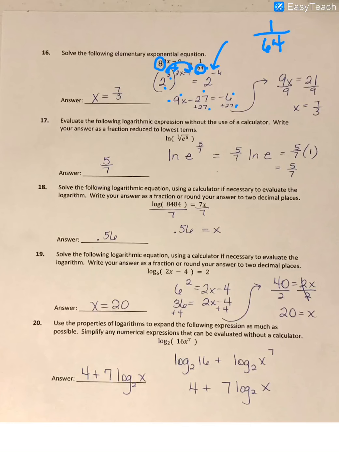So I added 27 to both sides. That left me with 21. And then I had to divide both sides by 9. Keep in mind that if the fraction reduces, both of these numbers were divisible by 3. Certainly reduce it, so my final answer was 7/3.